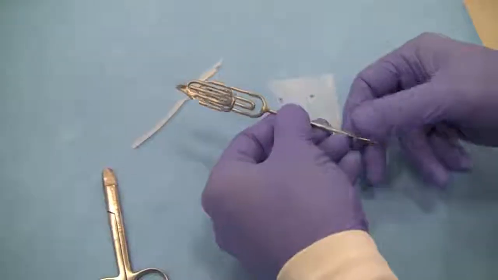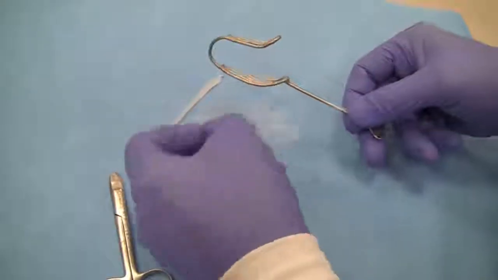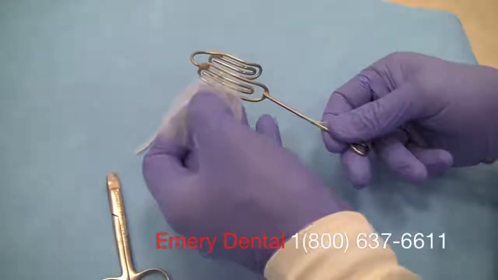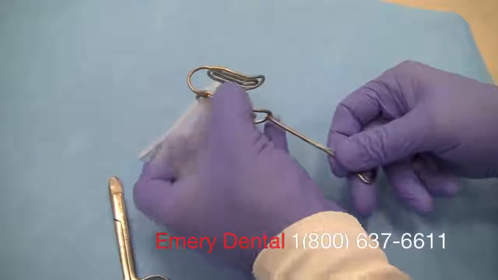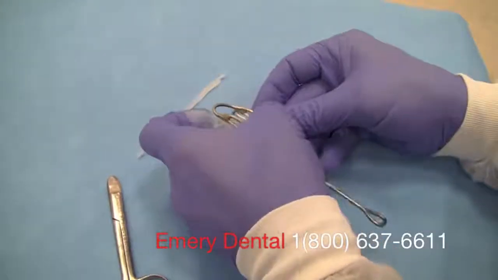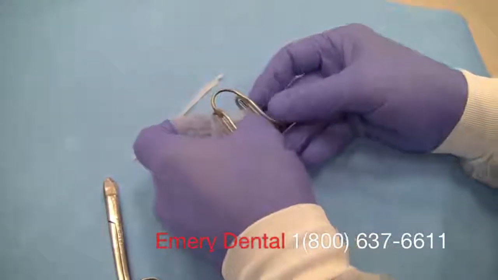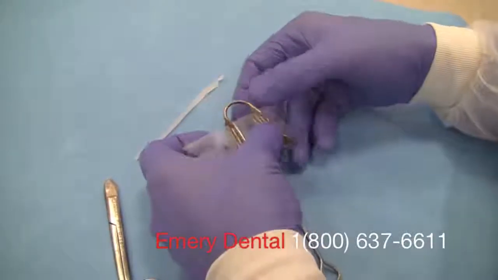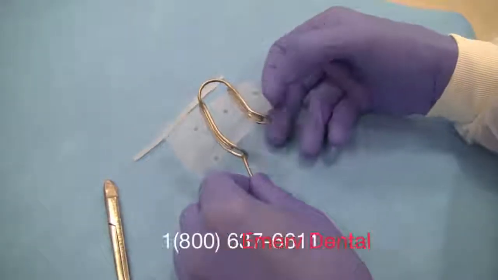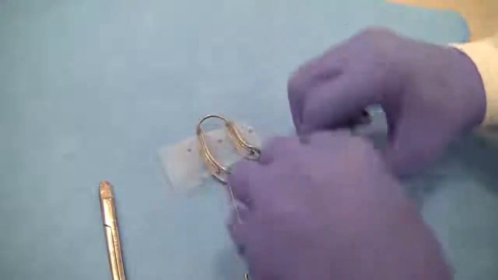This one here is made by Emory. Emory Dental is operated by a dentist, and he's located in Oregon. You can find the information about Emory either in our guide that I told you about earlier, or you can go ahead and Google that or something.